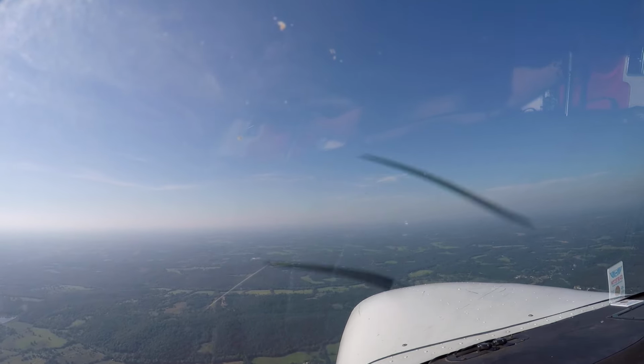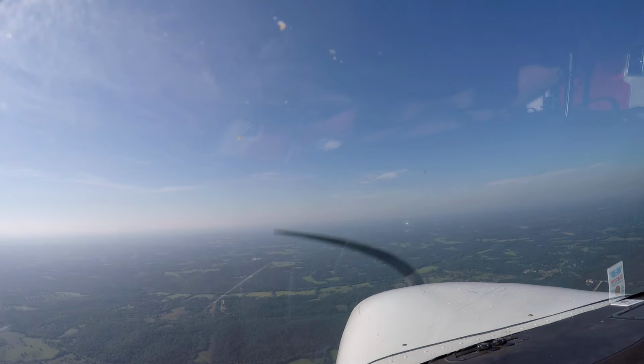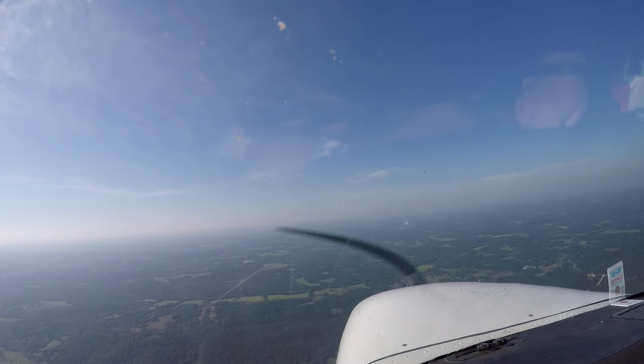Miami County traffic, Skyhawk 346 Kilo, 10 miles northeast, for landing runway 21 straight in.